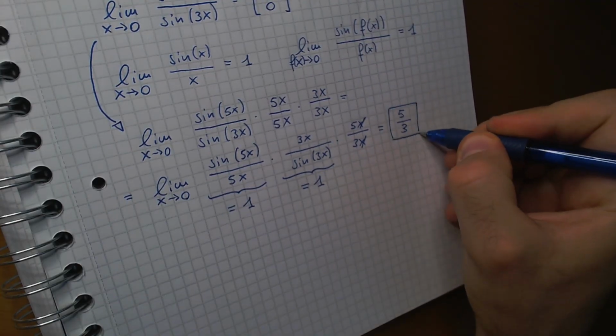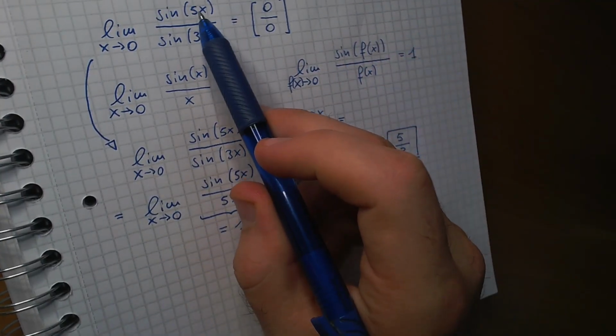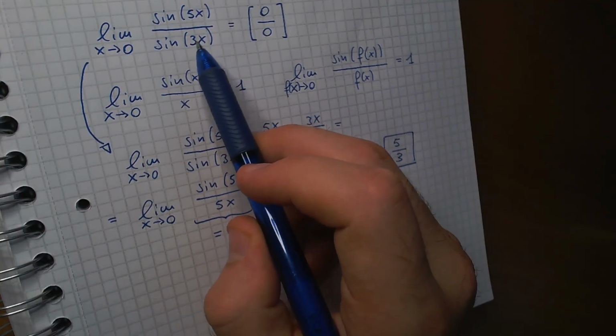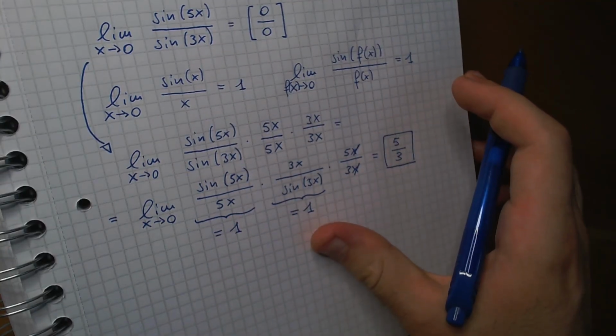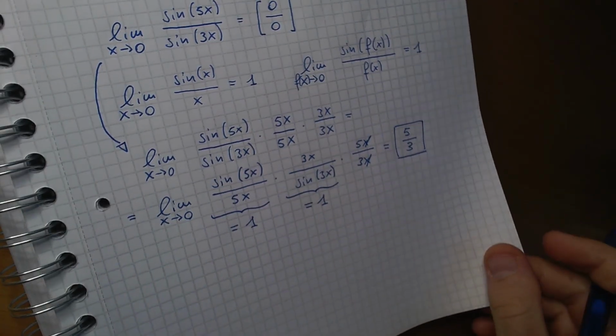So the result is basically the ratio of the coefficients of this argument and this argument. Okay, so this was our second limit.